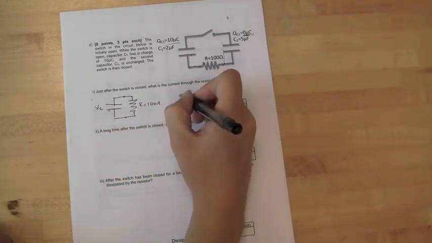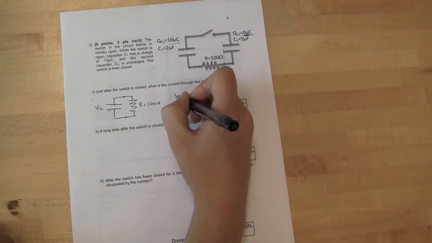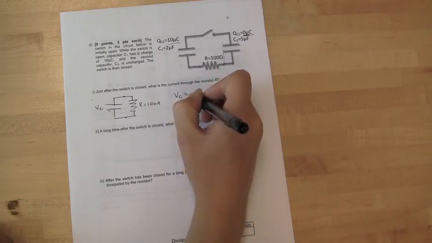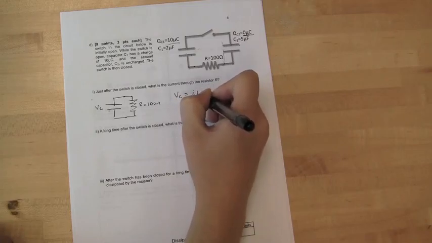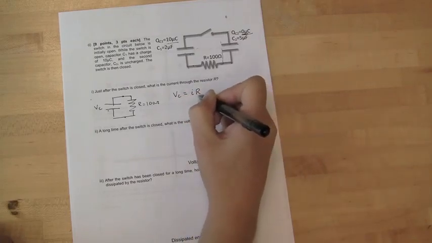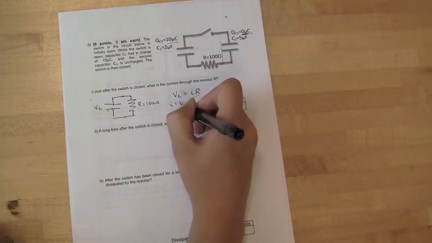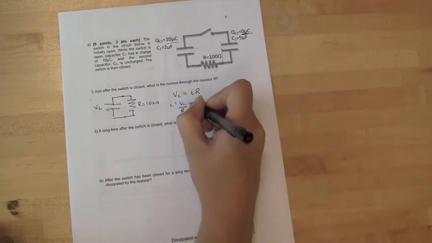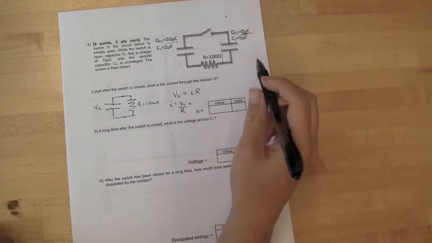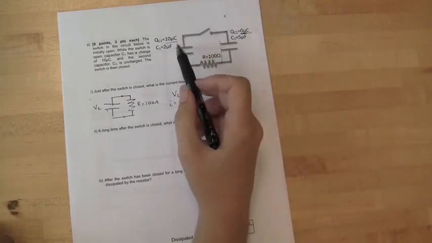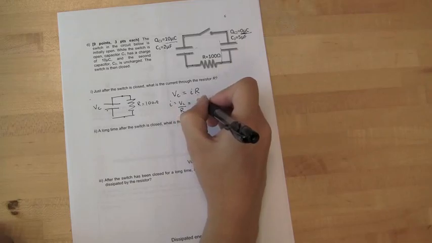So the voltage across the capacitor is the current through the resistor times the resistance. And so this current is the voltage across the capacitor divided by the resistance.